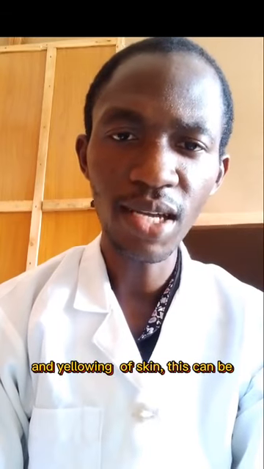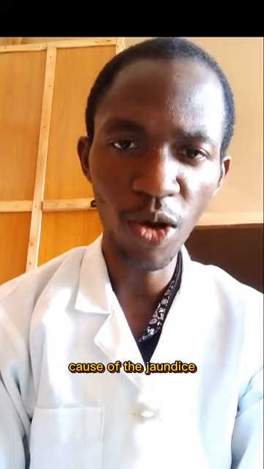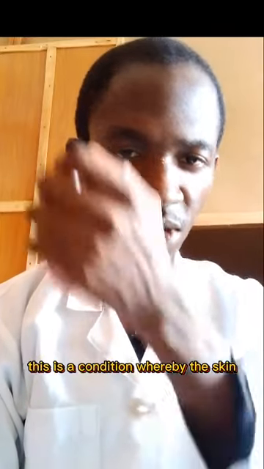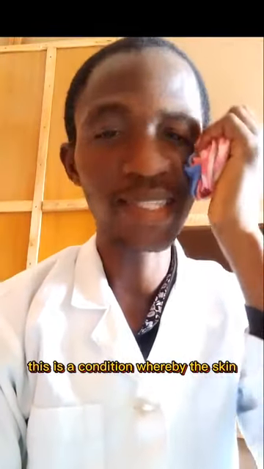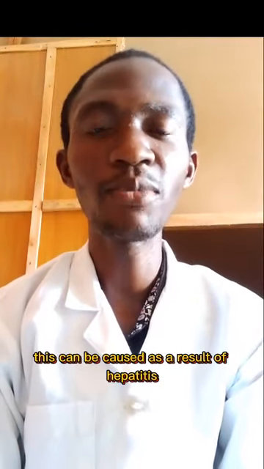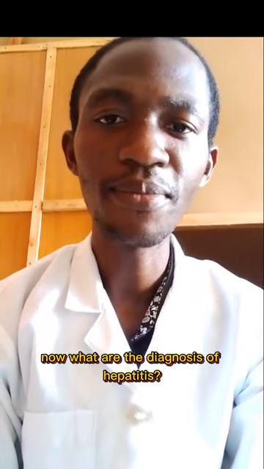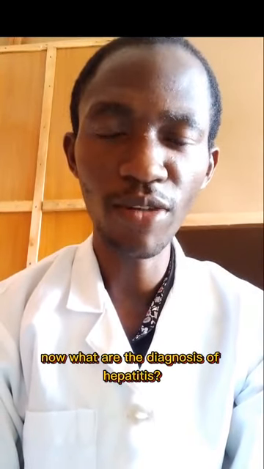And yellowing of skin, this can be a condition called jaundice. Jaundice is a condition whereby there is yellowing of the skin and eyes, and this can be caused as a result of hepatitis. Now, what are the diagnoses of hepatitis?